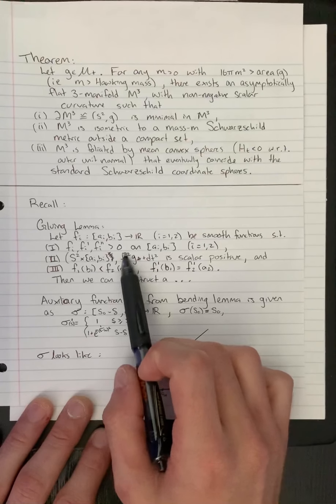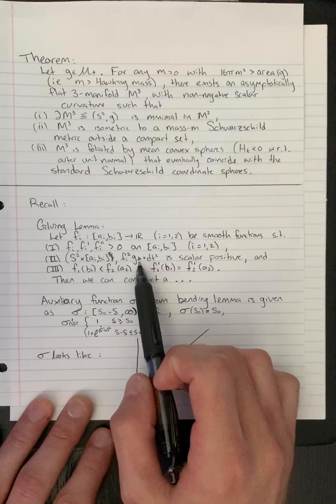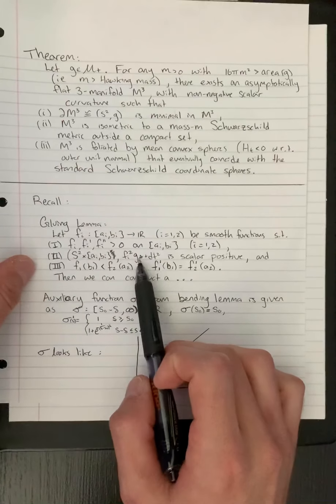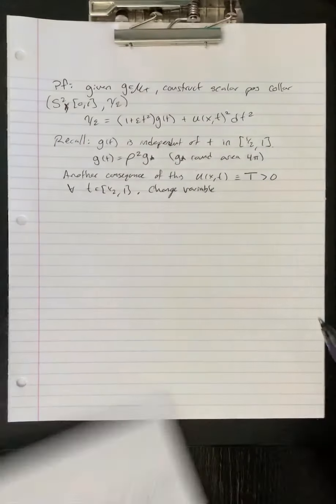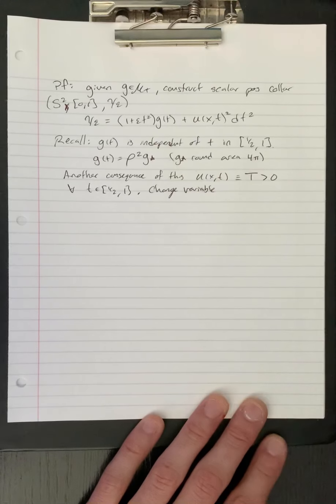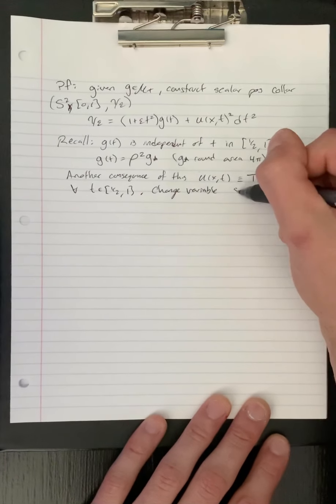We want it of this form: phi squared g star plus dt squared. We don't want anything in front of the dt, and we want g star here instead of g of t. So we'll change variables. What are we going to change to? Let me consult my notes, sorry.